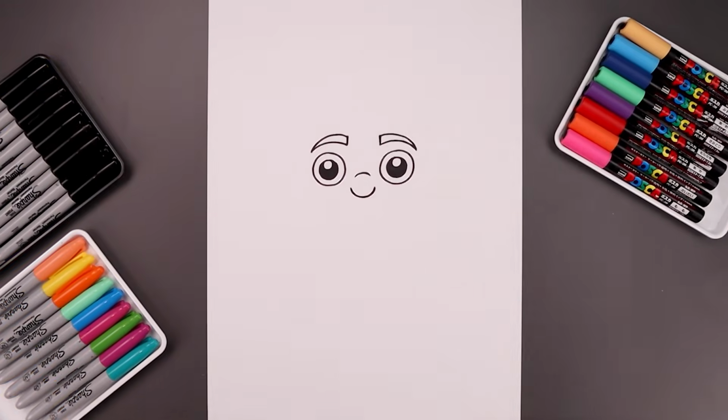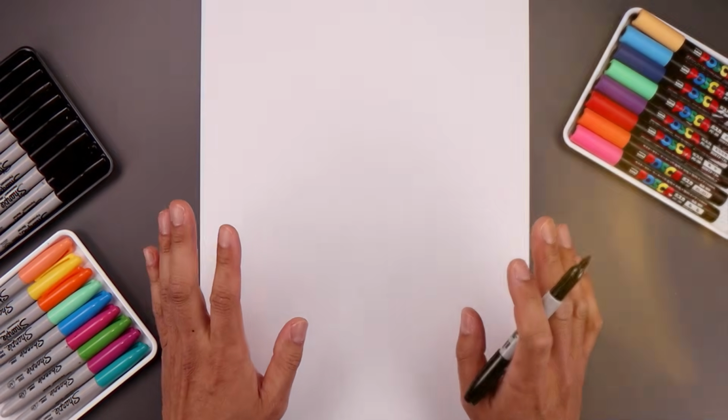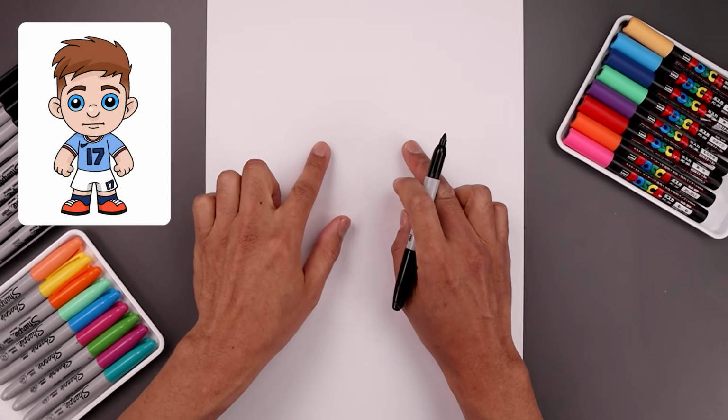In today's video we're drawing European football sensation Kevin De Bruyne. Let's begin today's lesson in the center of our page and draw two circles for the eyes.